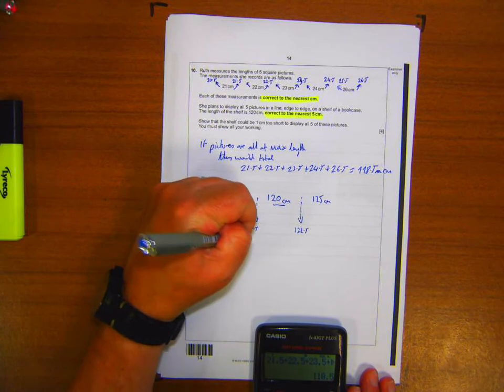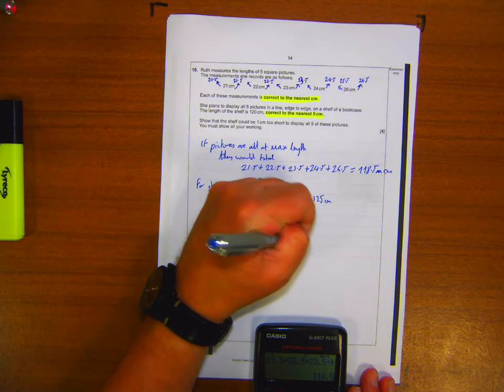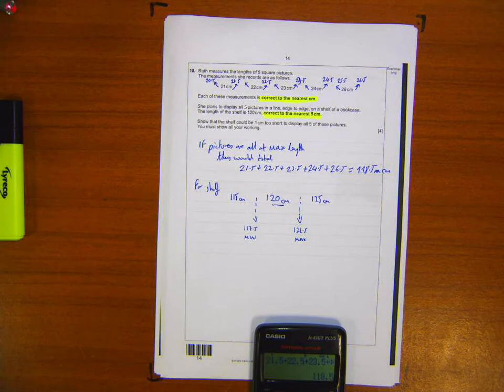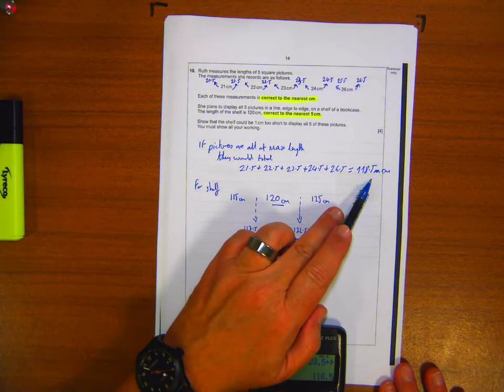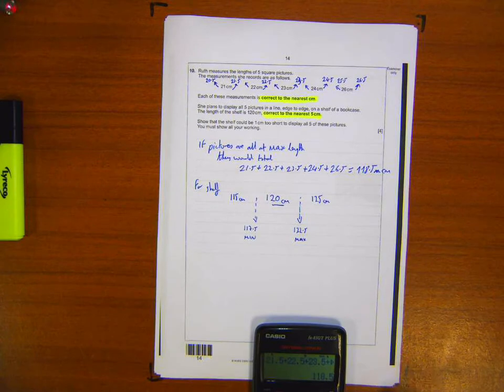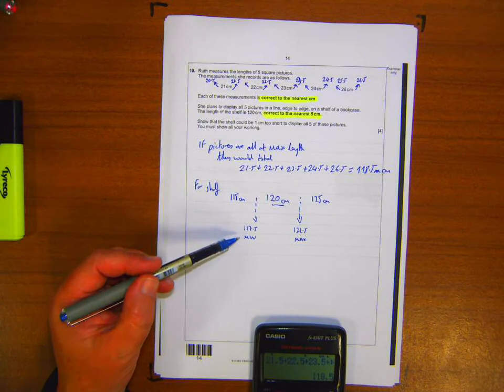So min, max. The worst case scenario is that all your picture frames are at their maximum, in which case they'd have a total length of 118.5, and your shelf has got a minimum. Minimum it would be 1 centimetre too short.